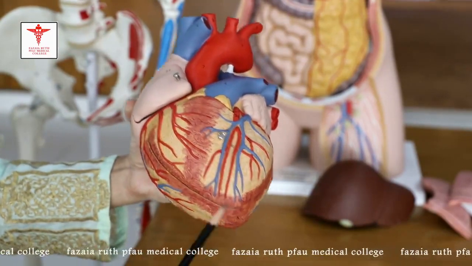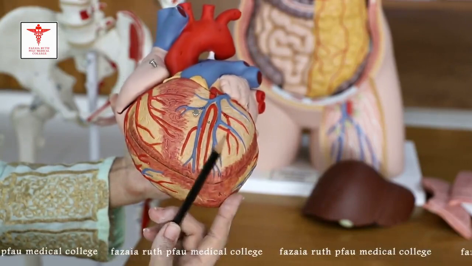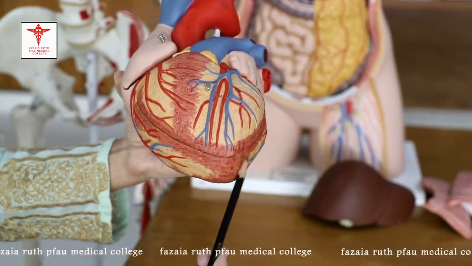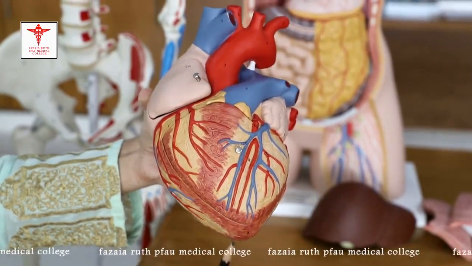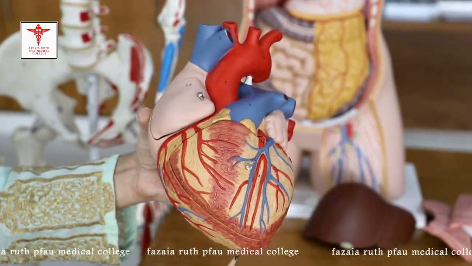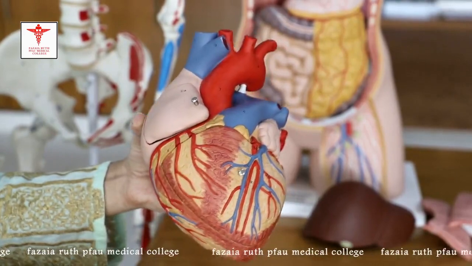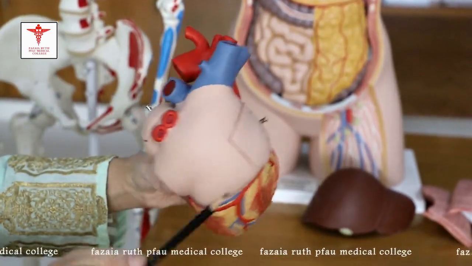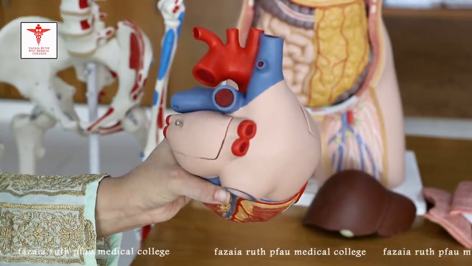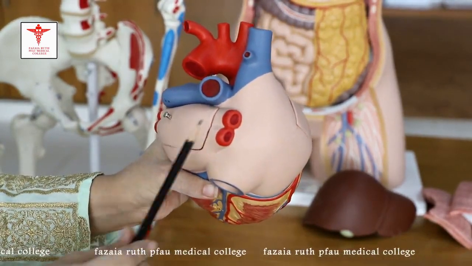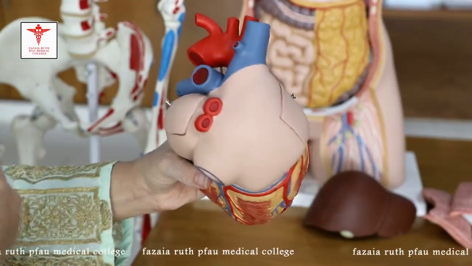Its apex is formed by the left ventricle, and this is the apex of the heart, which is directed downward, forward and to the left, right? And the base is present on the posterior surface, and it is directed downward, right?